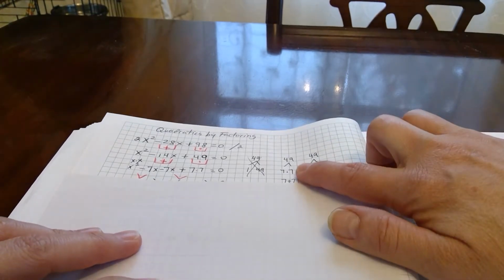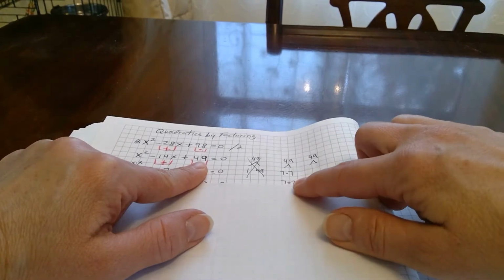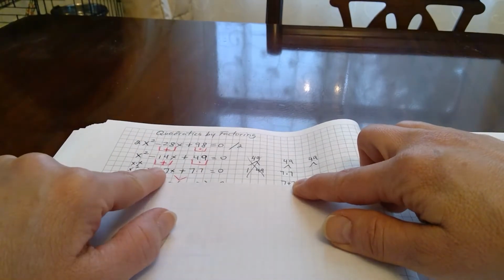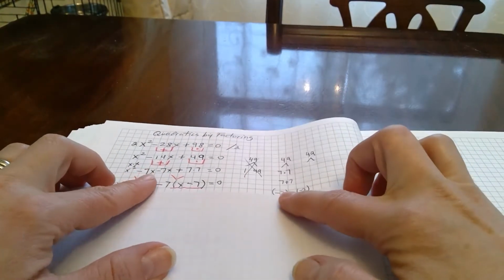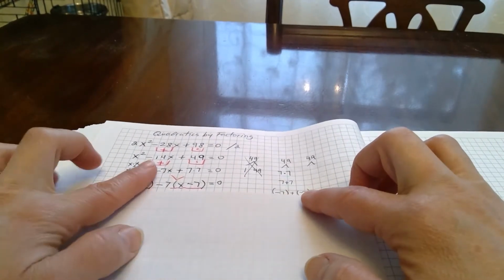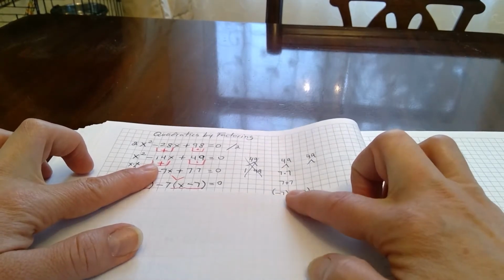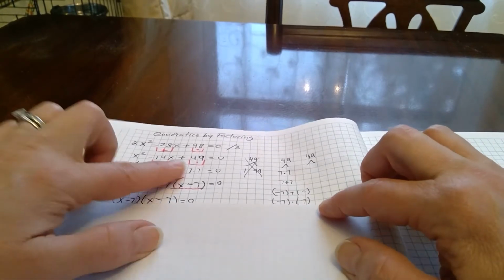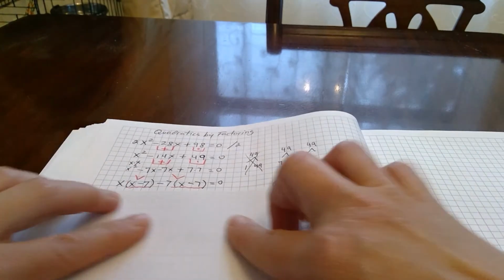Well, if I take this one, 7 times 7 is 49, and 7 plus 7 is 14, but not negative 14. However, if I change this, if I say negative 7 plus negative 7, it will give me negative 14. But also negative 7 times negative 7 will give me positive 49. So 1 and 49 will not work.